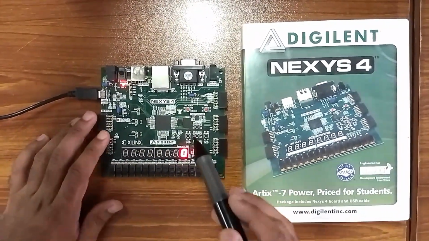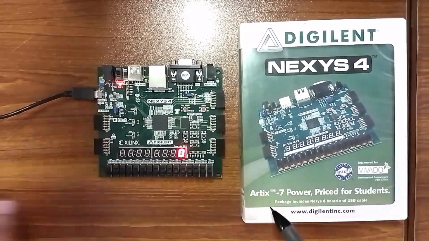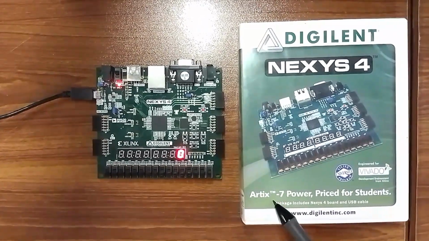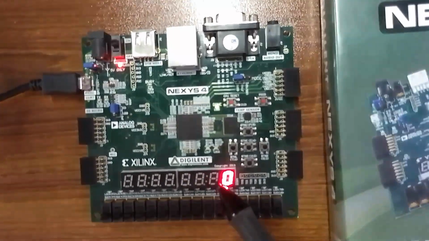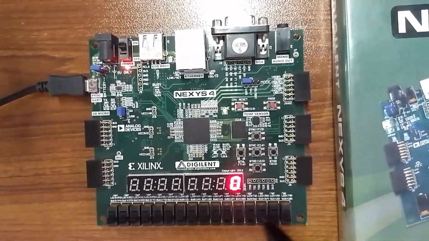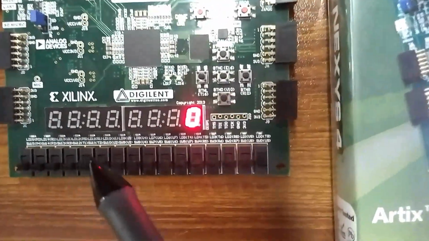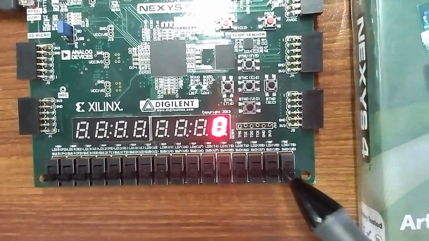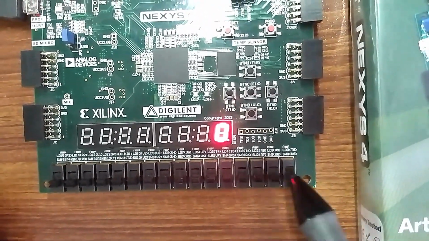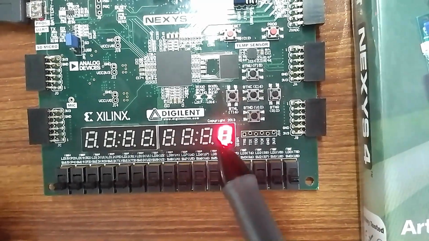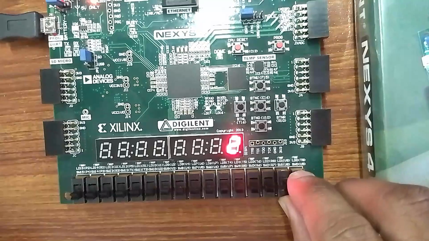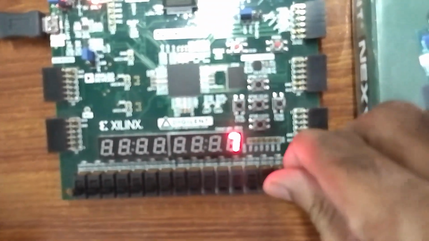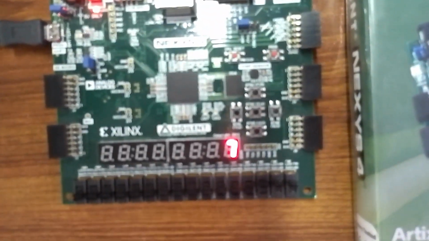This is Nexys 4 FPGA board. Nexys 4 is powered by Artix-7 FPGA device. On this board we have a lot of 7 segment displays. We have total 8 digits and 16 switches. In this example we will explain you how to interface these switches with this 7 segment display for various projects. You can see this output 1, 3, 2 and so on. So let's start the video.